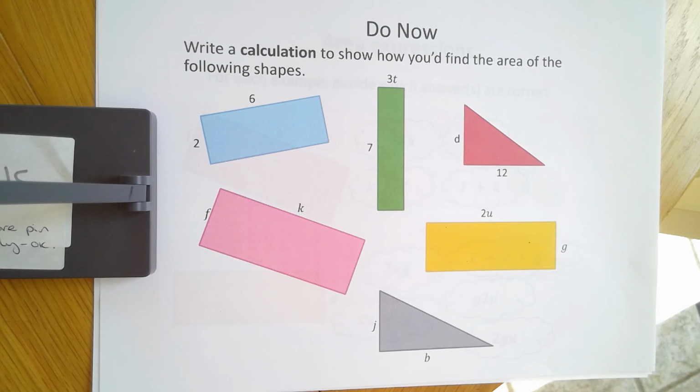Today by having a look at the shapes on this sheet. Okay, I'm asking you to find the area of each. Just give yourselves a moment to have a think about what you would actually say the area was. Pause this recording so that you can have a go.